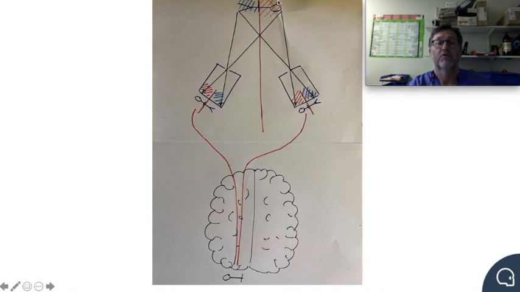So this light is being received by the opposite side of the brain. This red light going to the eye on the same side, the right eye, is coming down the neural pathway, and see how it's crossing across the midline to go to the opposite side.